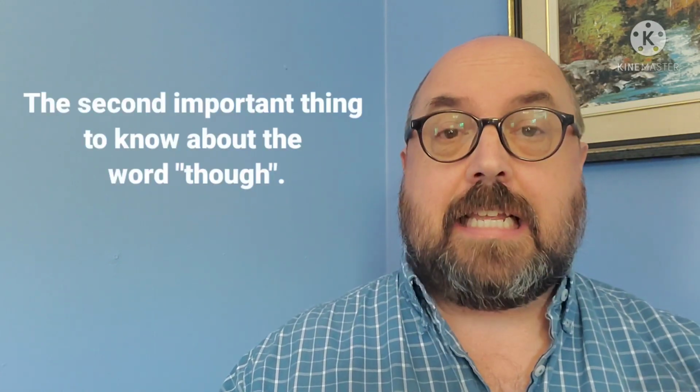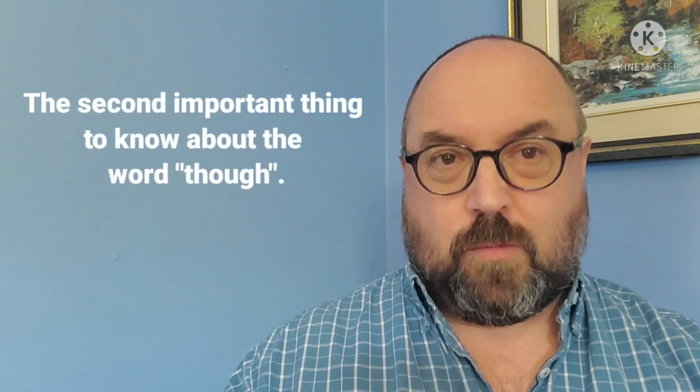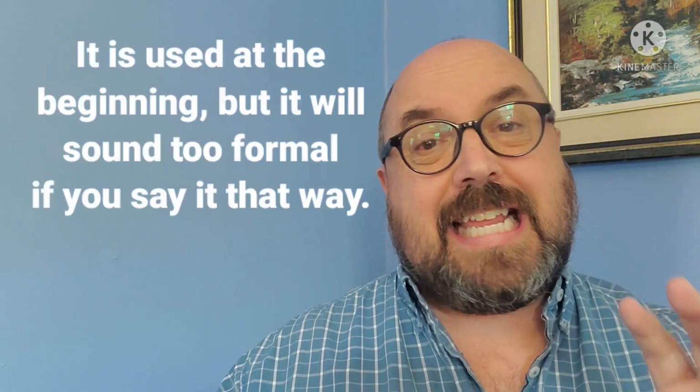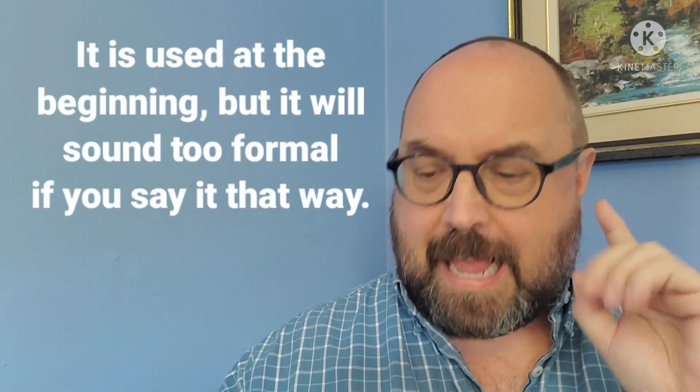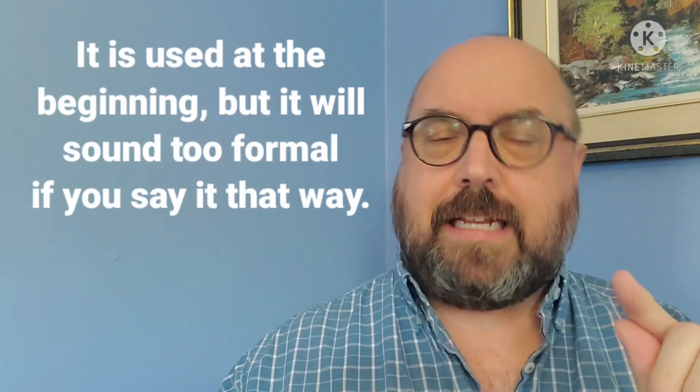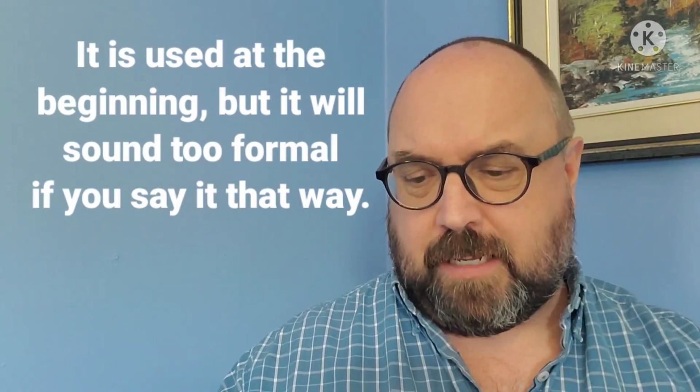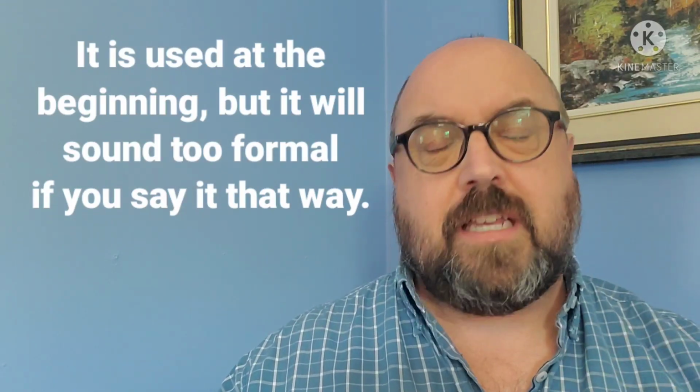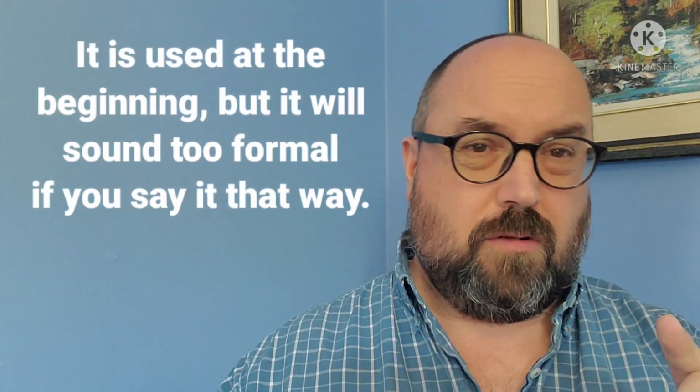All right, let's move on. Here is the second important thing to know about the word though. The word though is sometimes used at the beginning of sentences, but only in writing. We don't use that in speaking. If you use it this way in speaking, you sound way too formal. All right, not like a native speaker. At the end, you sound good. At the beginning, you sound like a robot. Okay? So listen to these examples.